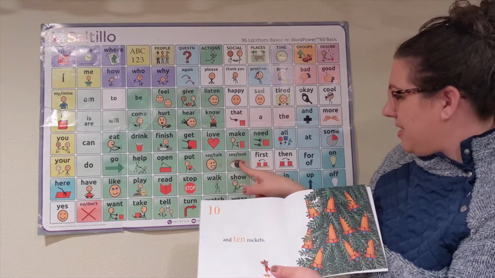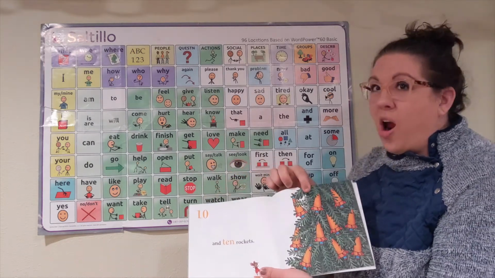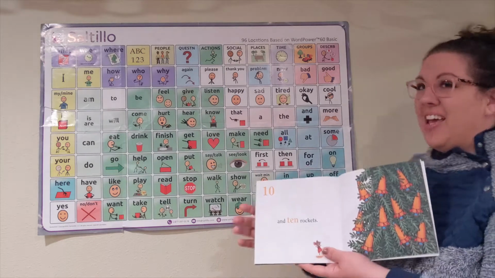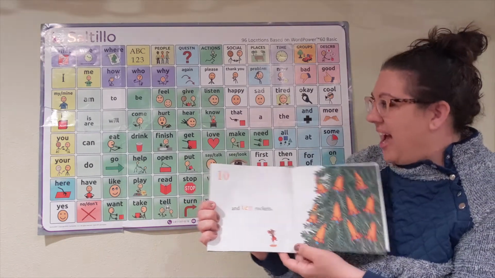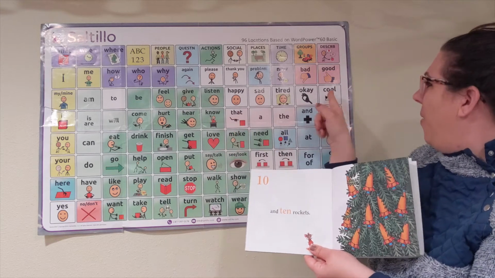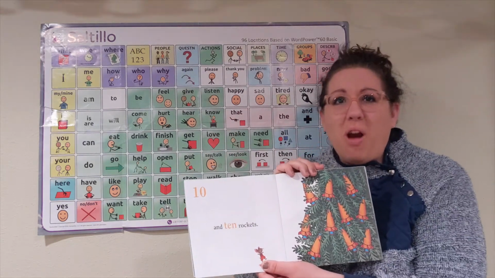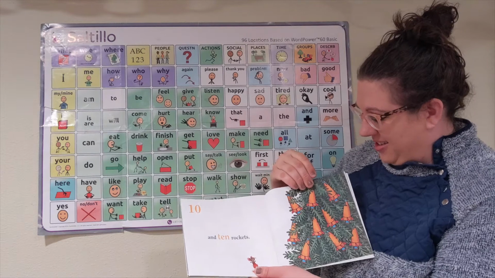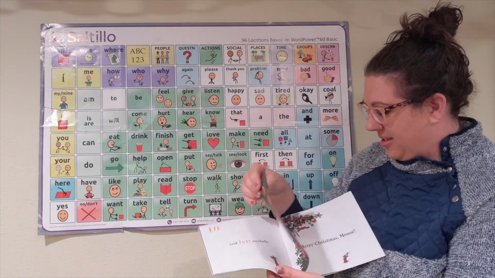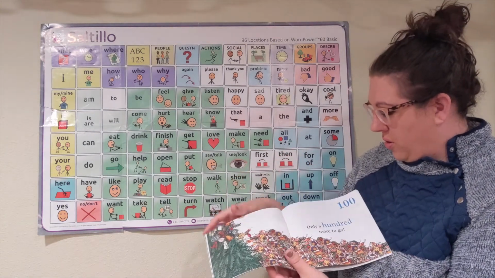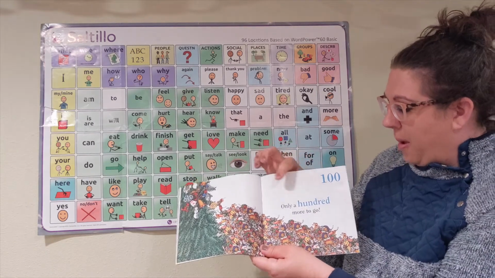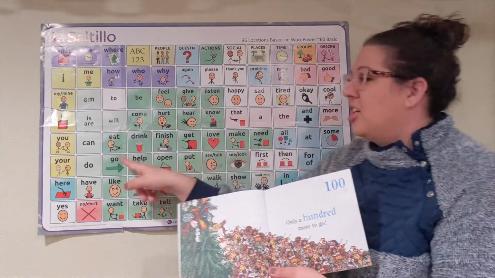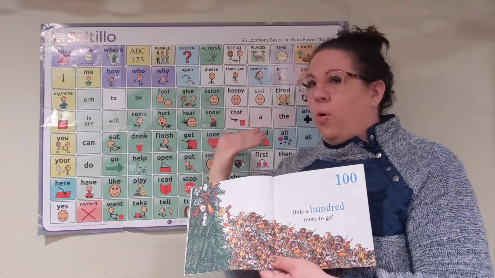And we see 10 rockets on the Christmas tree. That is so cool. They have rockets. Only 100 more to go. Whew.